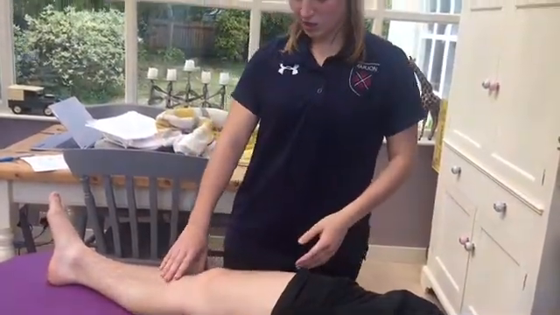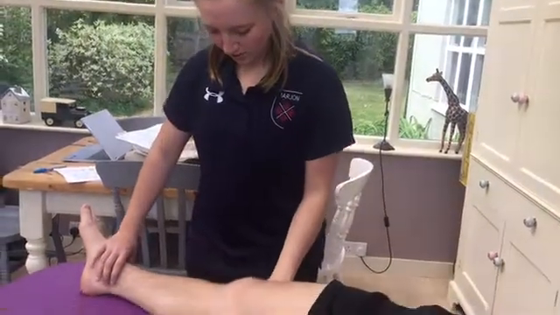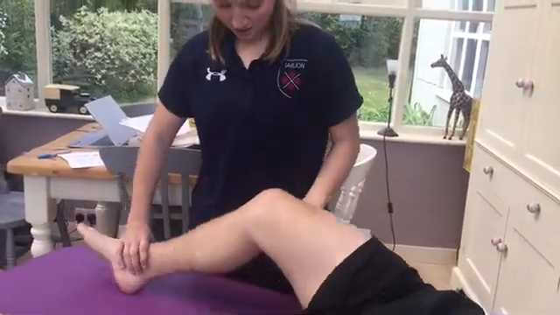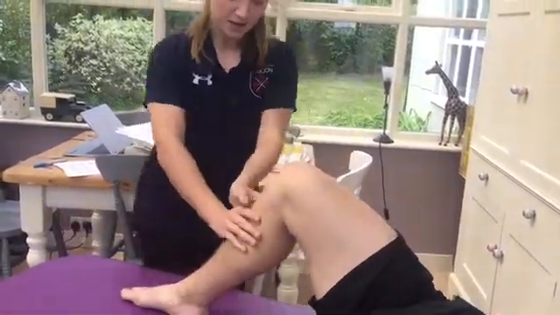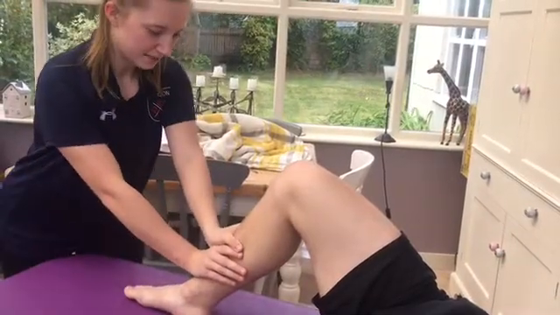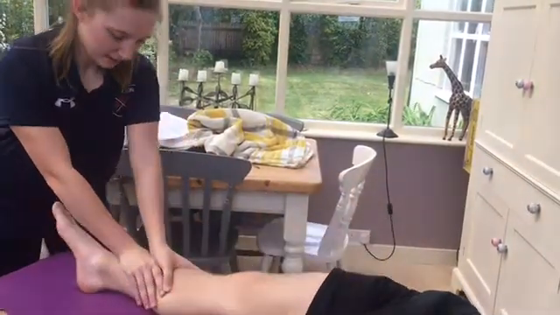And then we're going to do it resisted. So if you bring your leg back up into angle, perfect. And then I just want you to push against me. Okay, good. So again, I'd say that is around a 5 on the Oxford Strength Scale. So now we're going to do flexion and extension in a prone position.